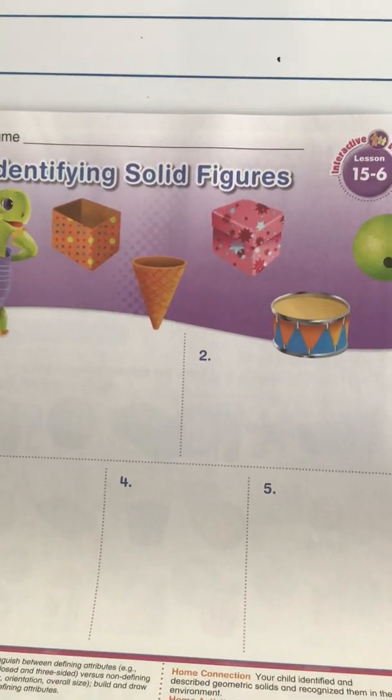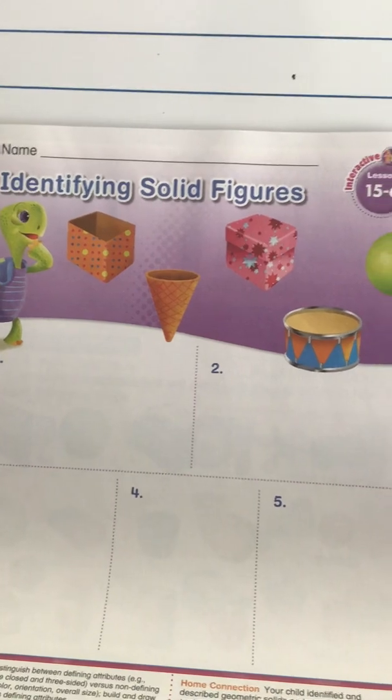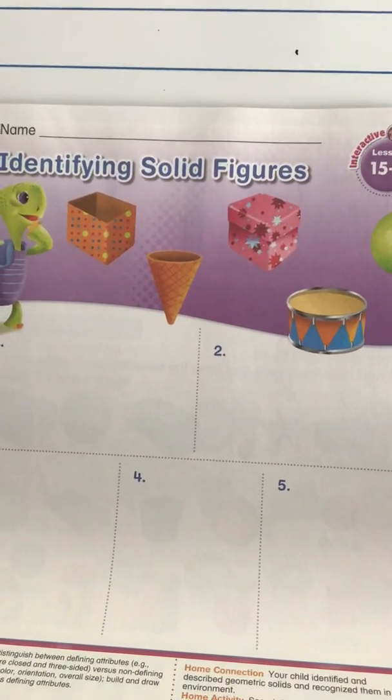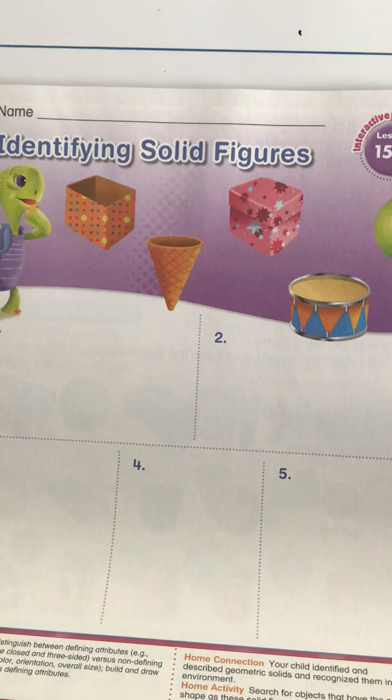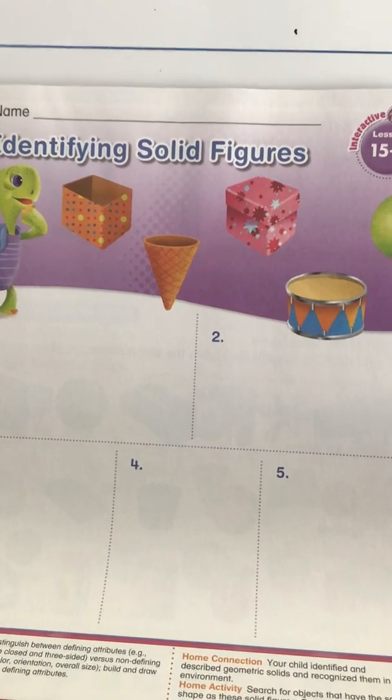This is math lesson 15-6. You will need this worksheet to work along with us. It's not very hard, so we will do this one first, and then we will watch a BrainPOP to go along with it.